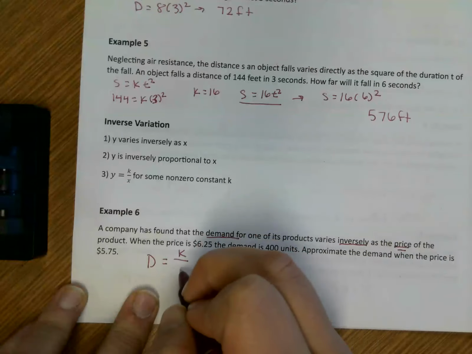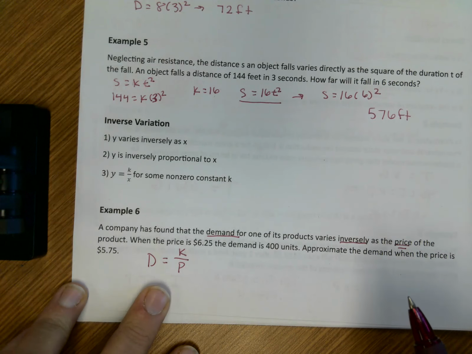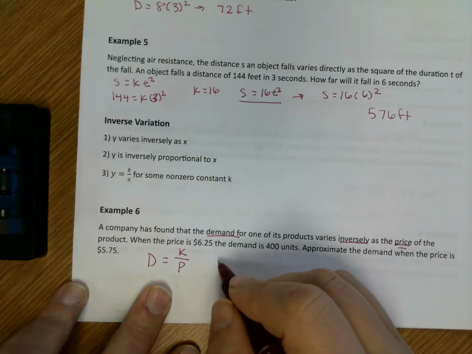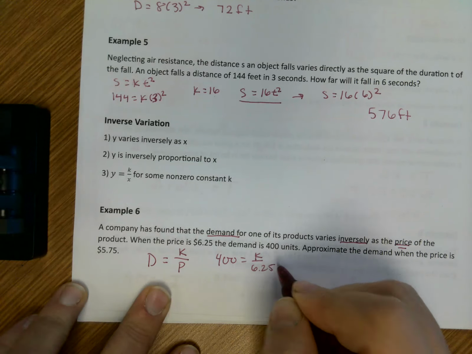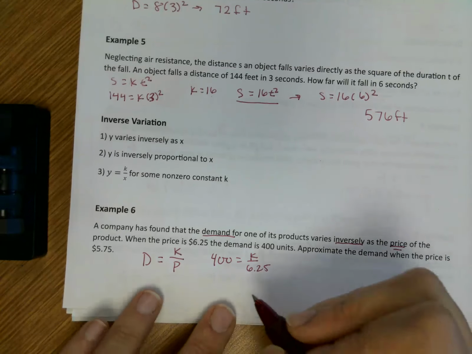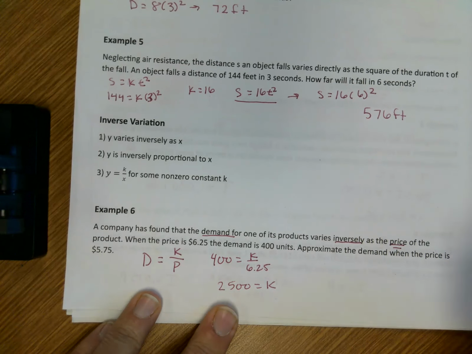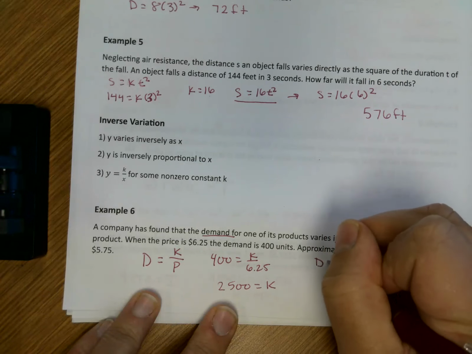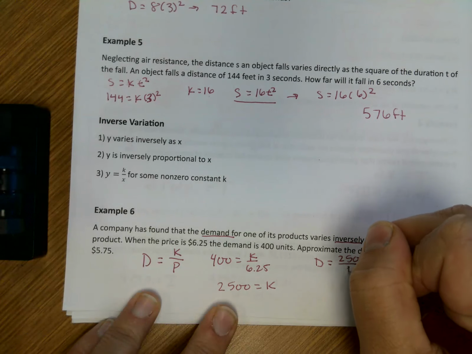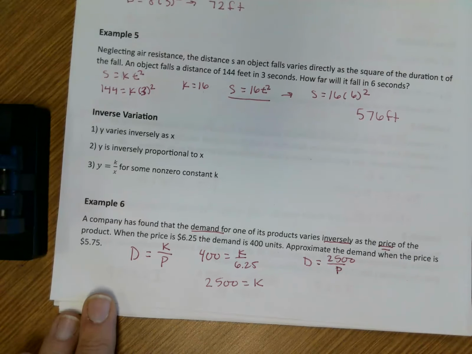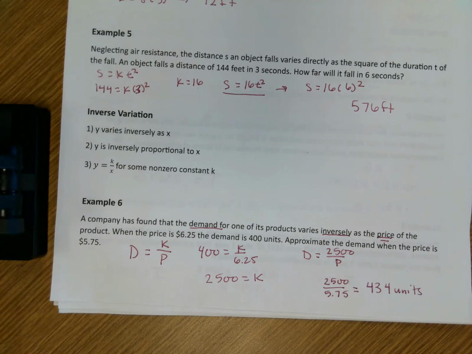So I still have a constant K, but depending on what the price is, this is what it kind of looks like. It says if the price is $6.25, the demand is 400 units. So again, we still need to find our constant K. So in this case, our constant K is 2,500. So it's saying this is what our inverse looks like. Saying what is the demand if the price is $5.75? Find that for me now.